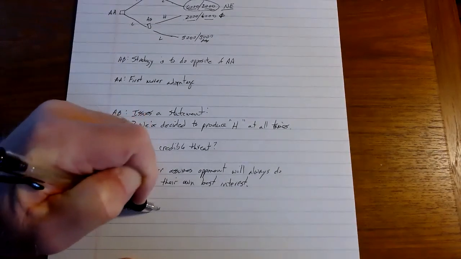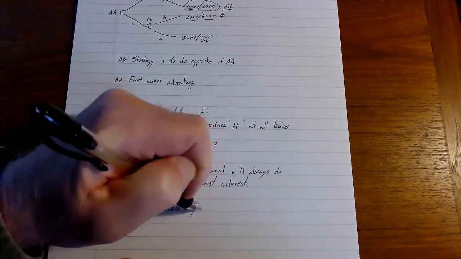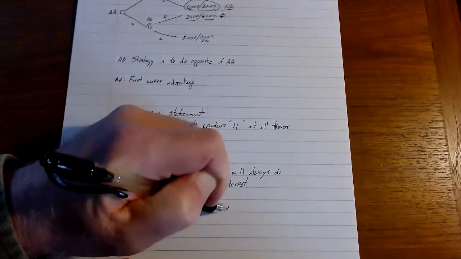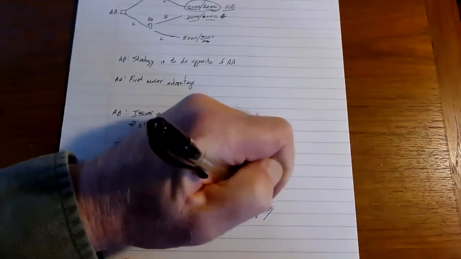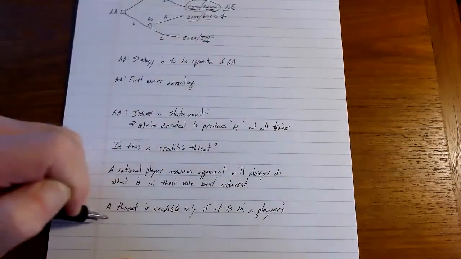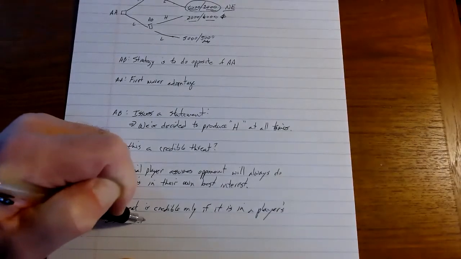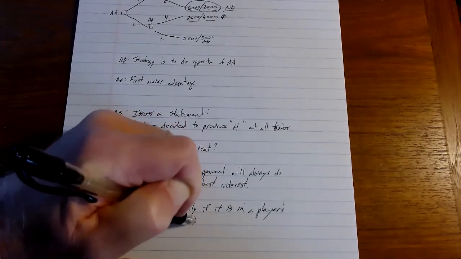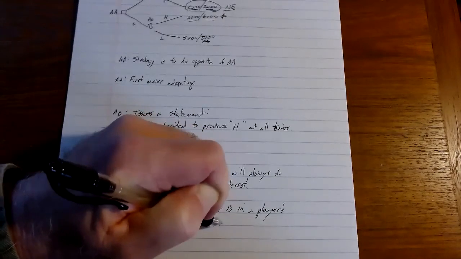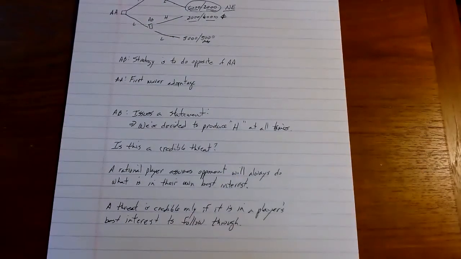So a threat is credible only if it is in a player's best interest to carry the threat out. And since that is not the case here, we determine that this is not a credible threat.